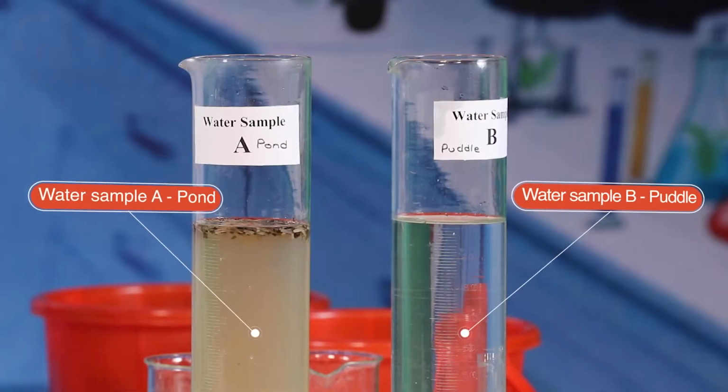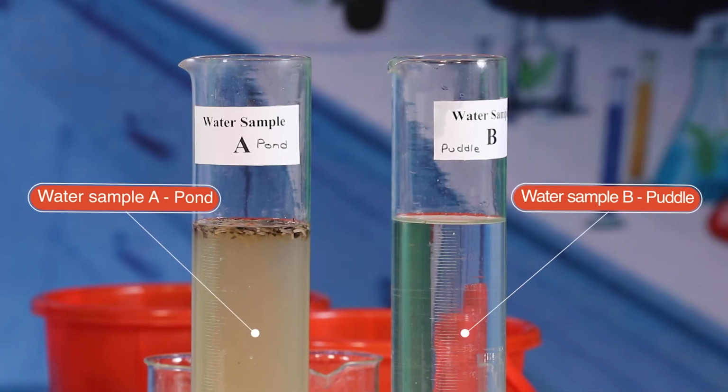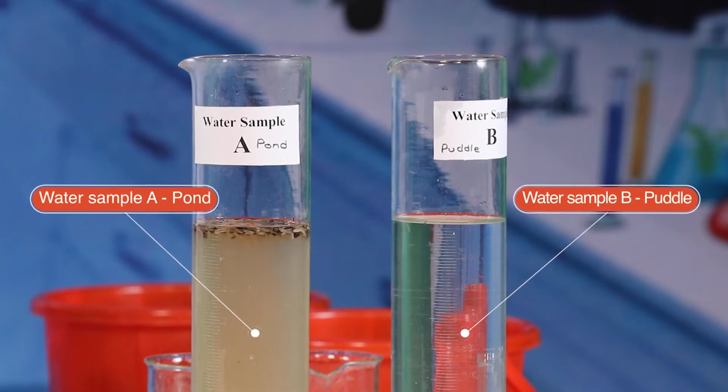Label each water sample to indicate the site from which the water sample has been collected.